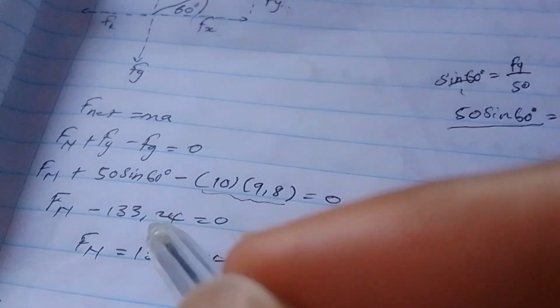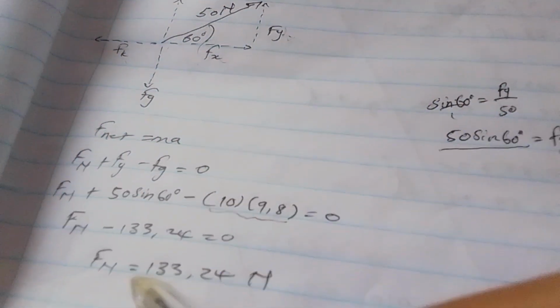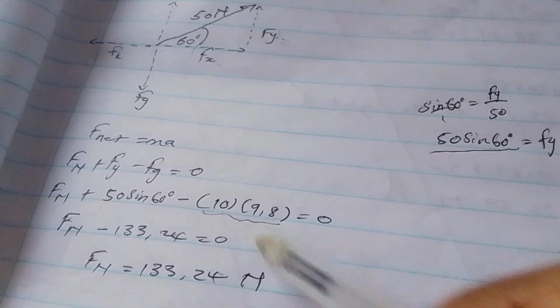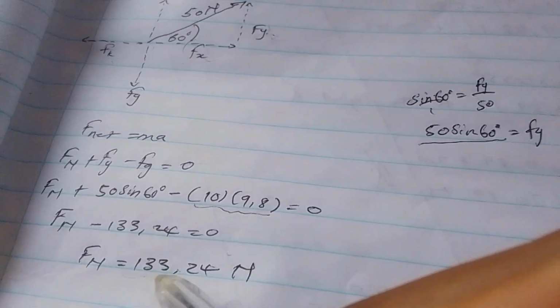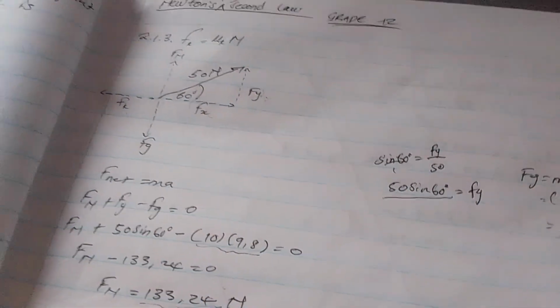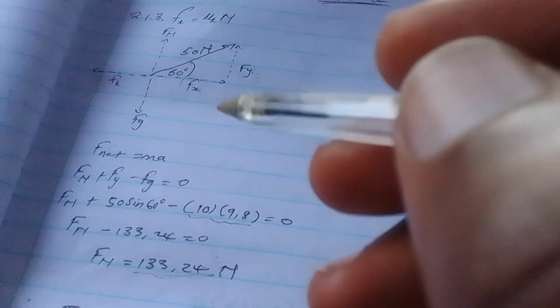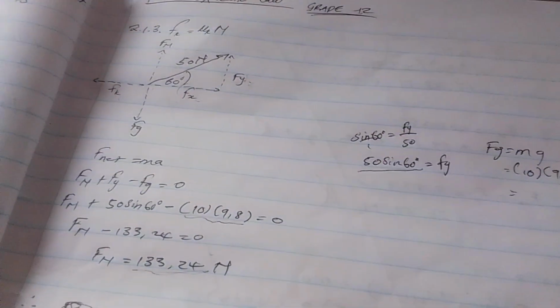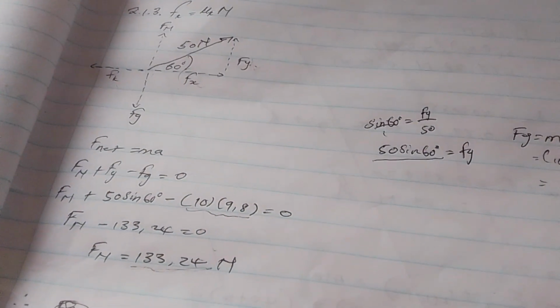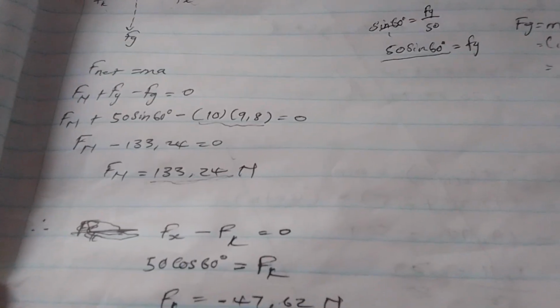It gave me negative 133.24 equal to 0. So then you transpose 133.24 to the other side, and it will give you a positive number, which follows our rule, because we took our Fn as positive, going upward, and our Fy will also give us a positive number because it is going upward. So we have our Fn, our normal force. Okay, let's come again.